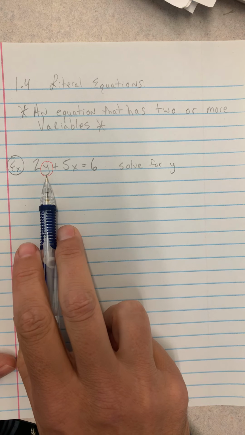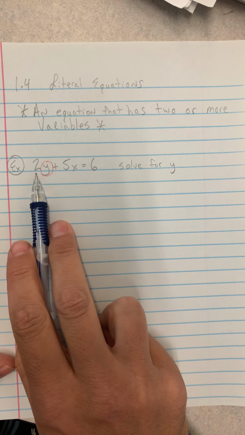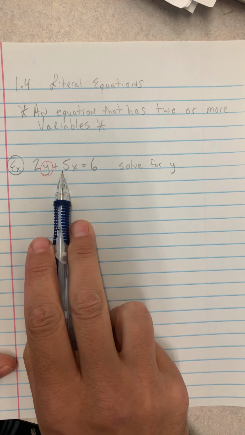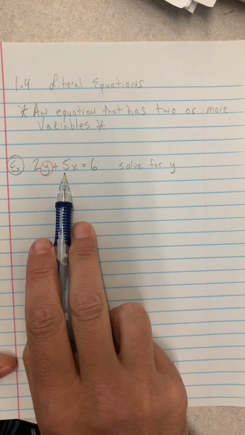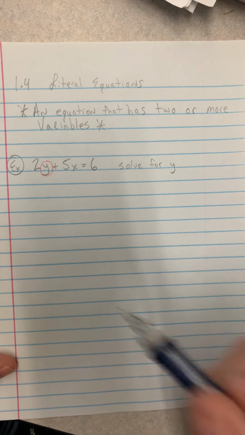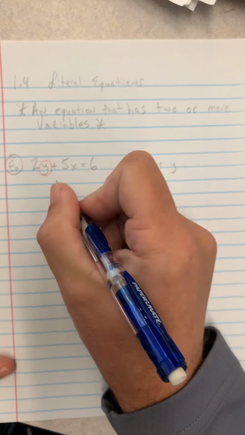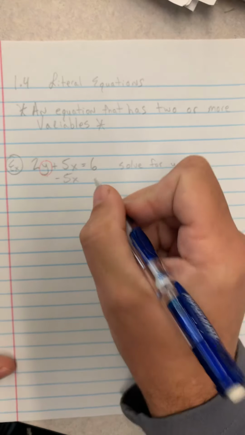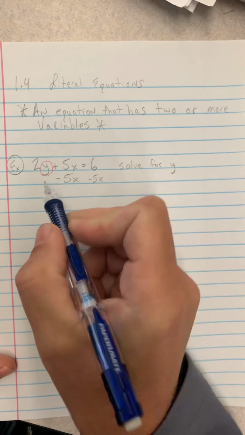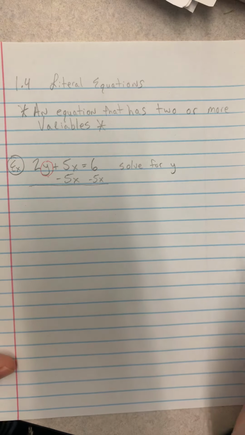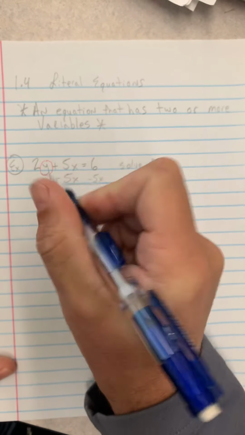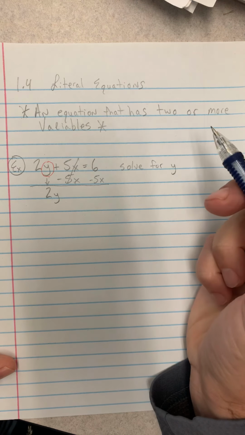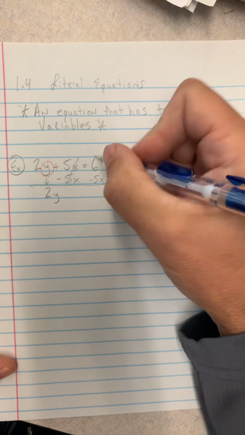Again, I'm just going to ask myself, what's happening to y? Well, it's being multiplied by 2 and added by 5x. You need to reverse that by subtracting 5x and then dividing by 2. So my first step to get this y by itself is going to be subtract 5x. What I do to one side, I do to the other. The 2y stays because I'm still looking to get that y by itself. Inverse operations takes care of that. That's exactly what I'm looking for.